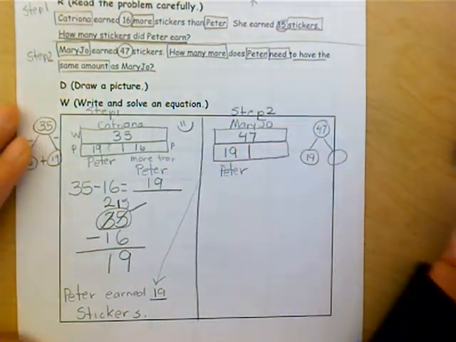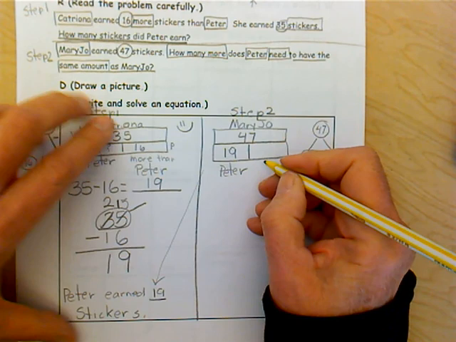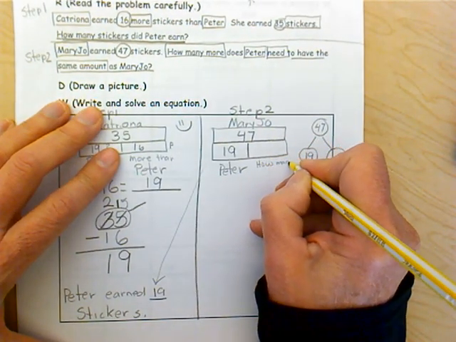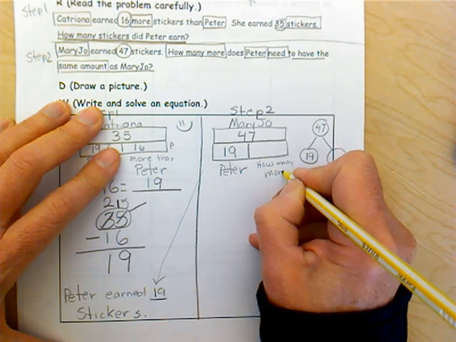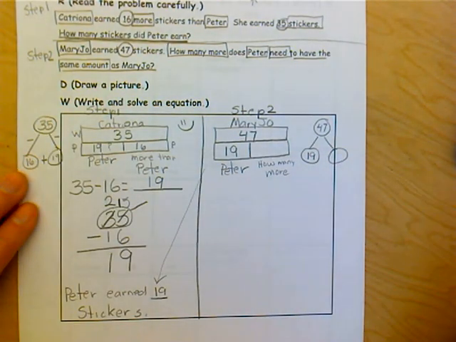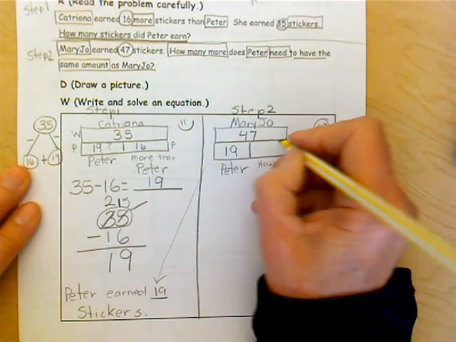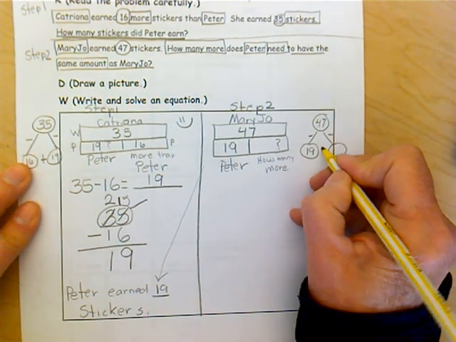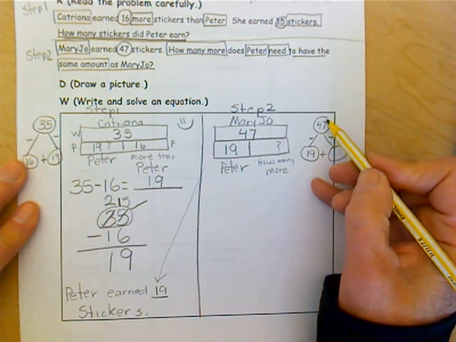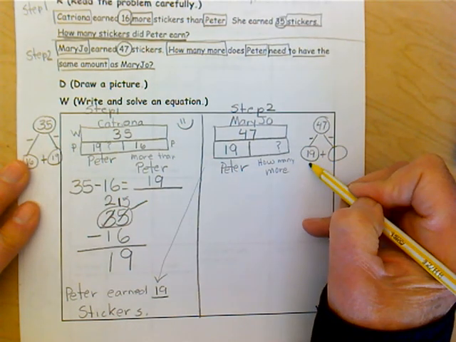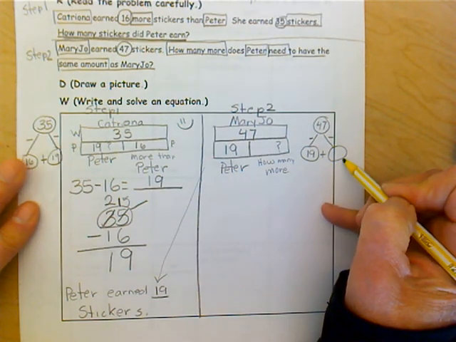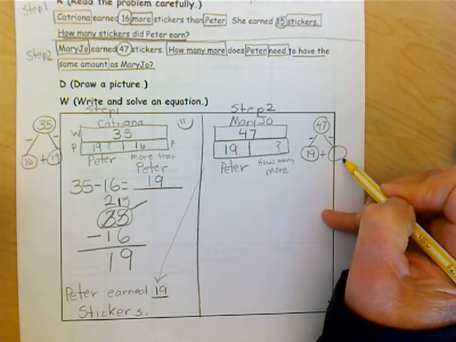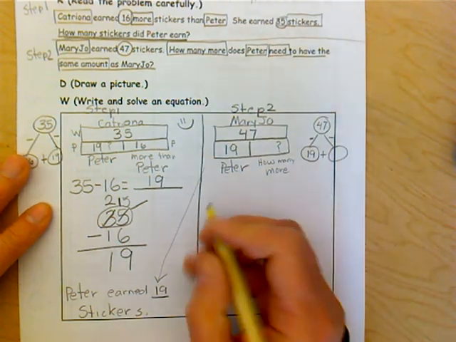Mary Jo's a nice person, and we're trying to find out how many more Peter will need to have exactly the same amount as Mary Jo. So that's our unknown. Using our number bond, we can exactly see that if I take 47 and I take 19 away from that, that will give me how much he still will need to earn in order to be able to have the same amount.